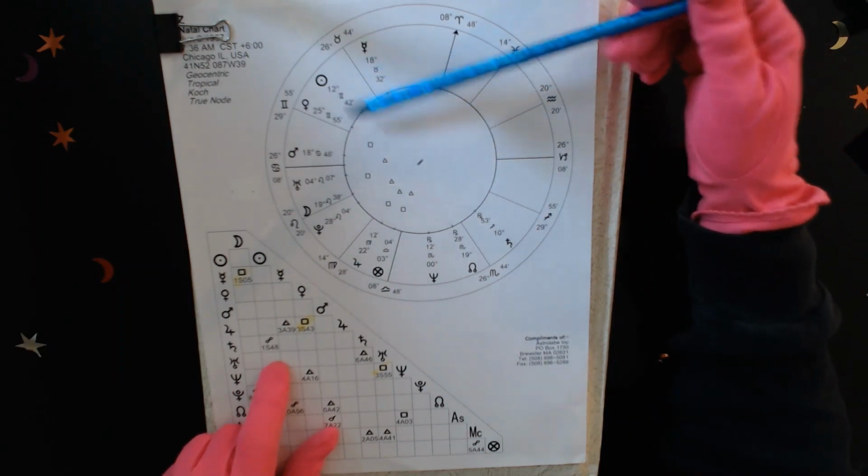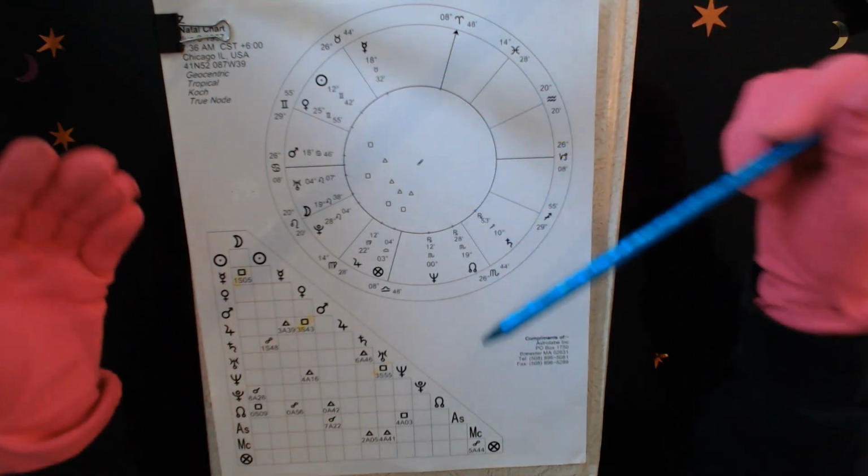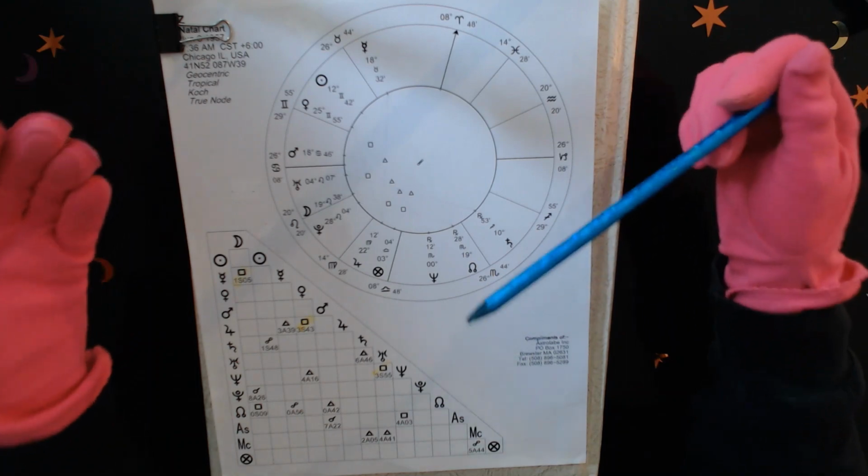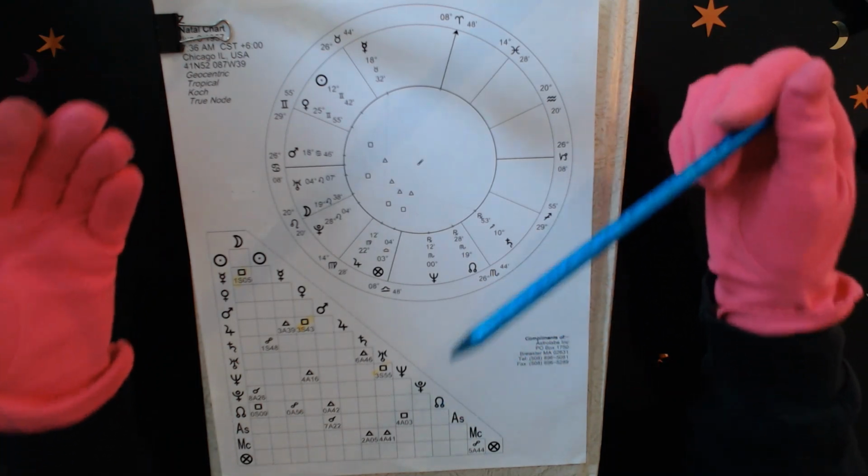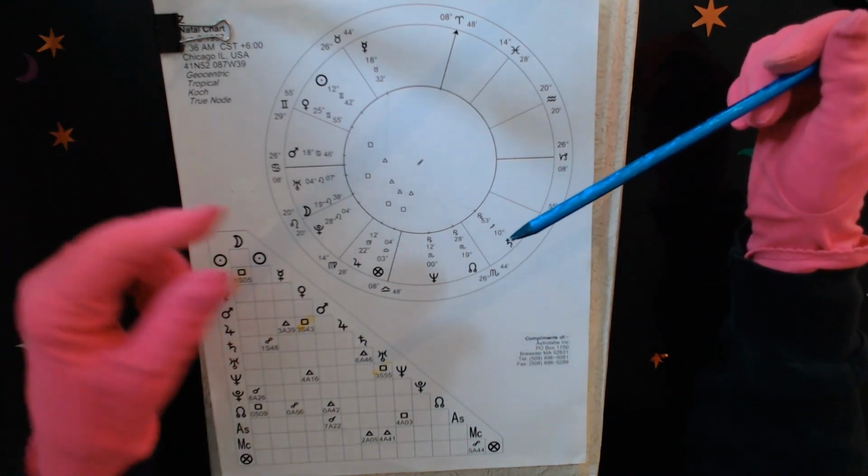And now, how would I read that? Well, again, remember, the opposition is kind of the back and forth of energy.